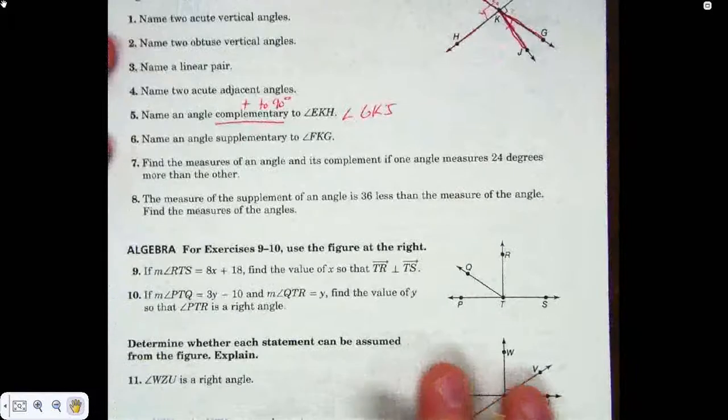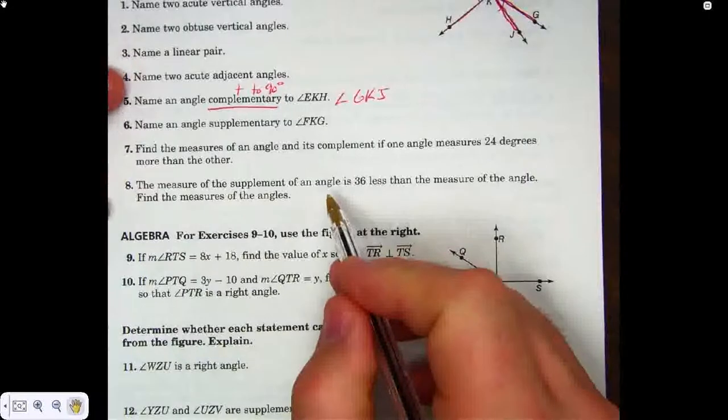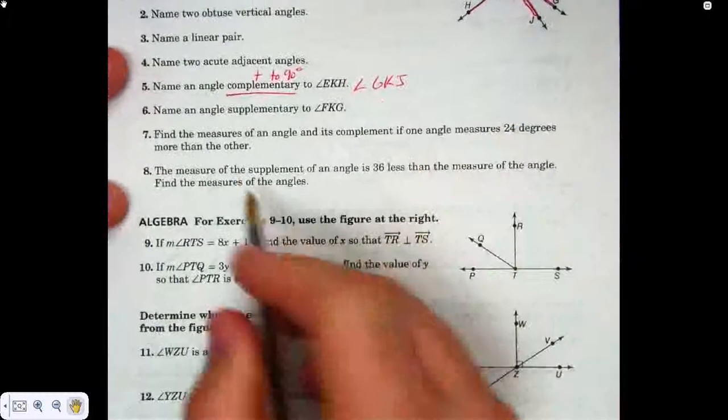Okay. Yes, there were some on here. I saw some of these when we were making the test. There won't be any on here, but this is how you do this one.